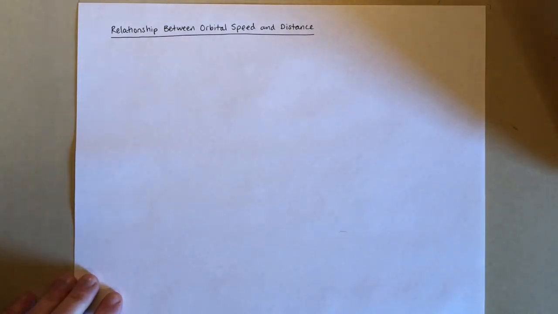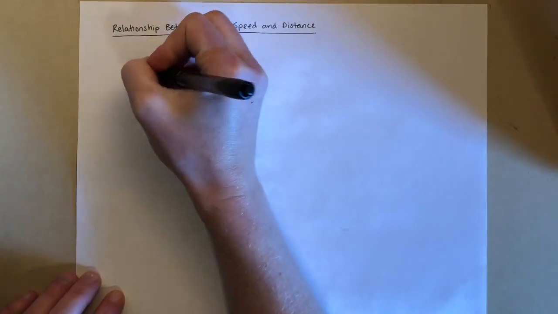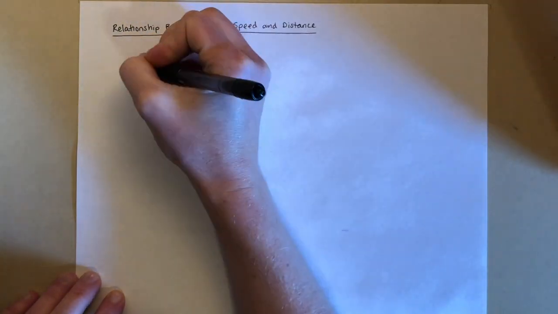All right, I'm going to show you how to derive the relationship between the orbital speed and distance from the sun, just like you did in part 3. So this is what it should have looked like.